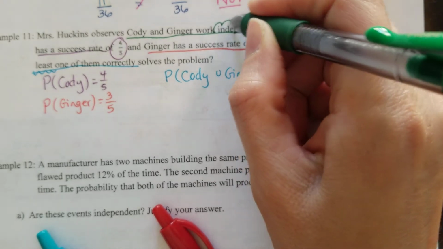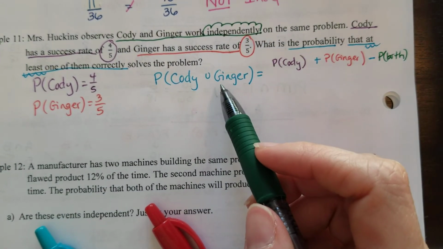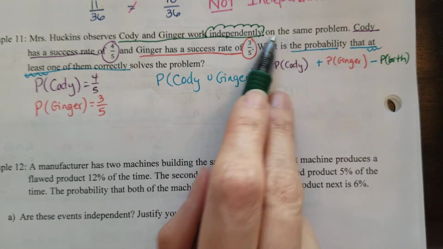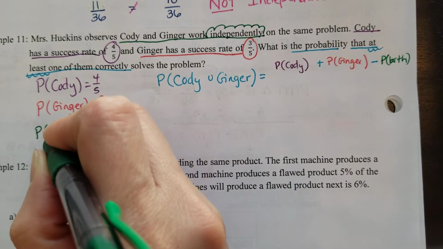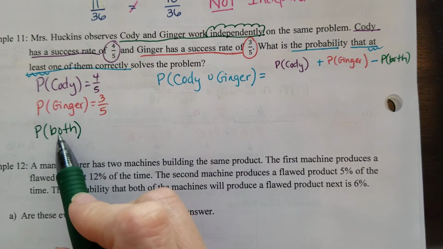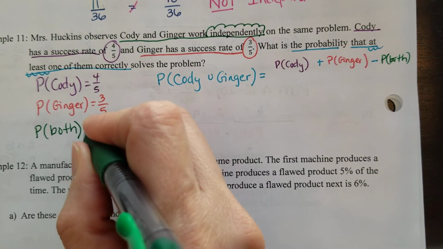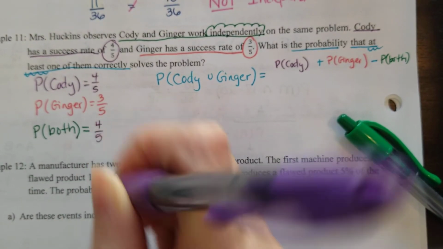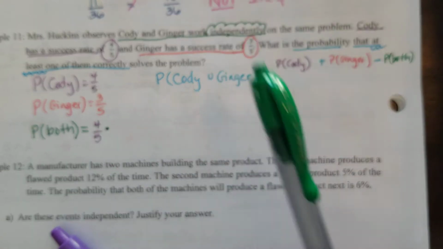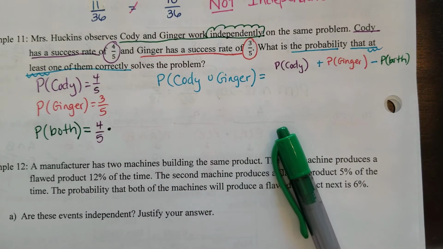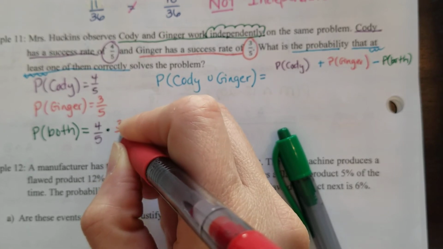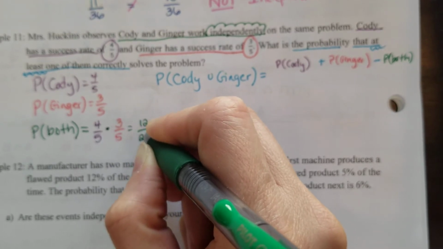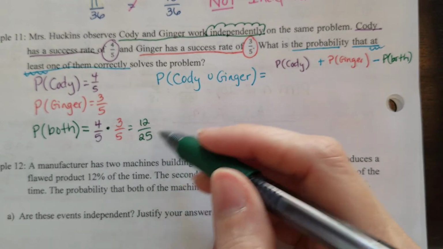That's where this independent part is so important, because if we know that they're independent, then I can figure that out, because our independent rule tells me that A times B equals both. So I can find the probability of both, and I'm shorthanding here, guys, and not writing Cody and Ginger, but that's really what that means. To find that, I will take his independent score of 4/5, and I will multiply it times her independent score of 3/5, and that gives me a 12/25 probability that they would both get the question right at the same time.